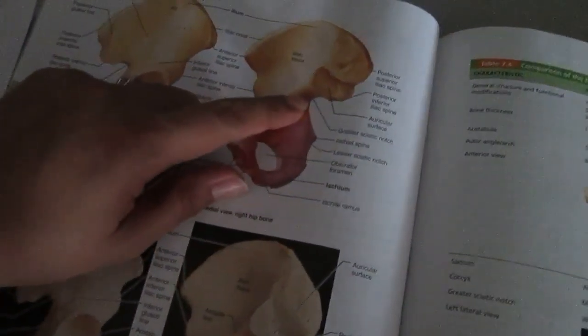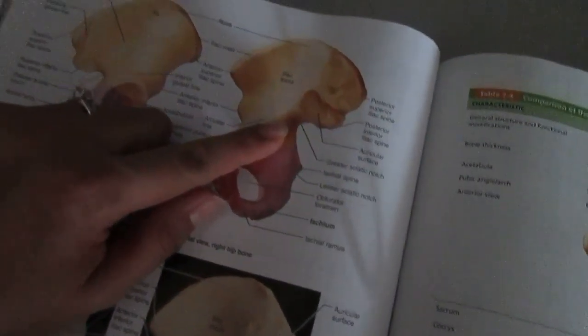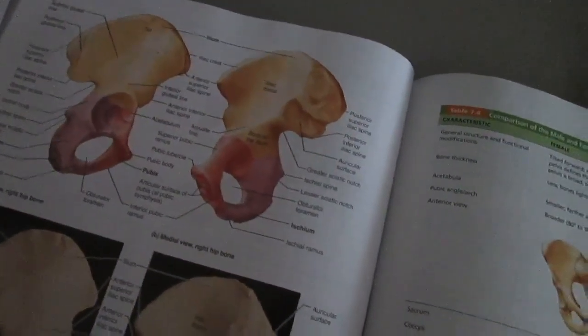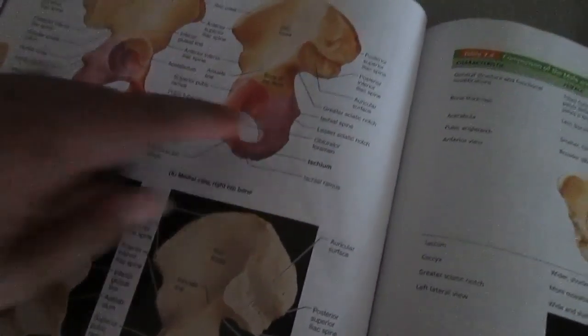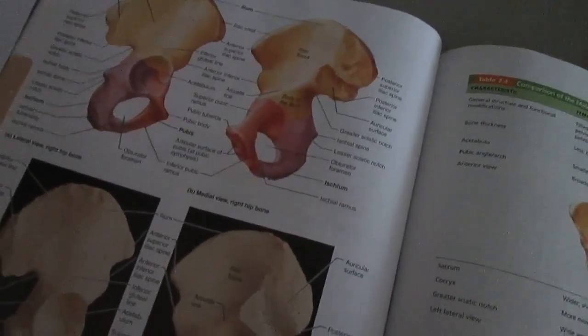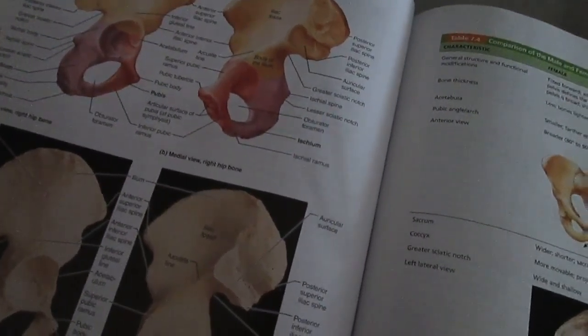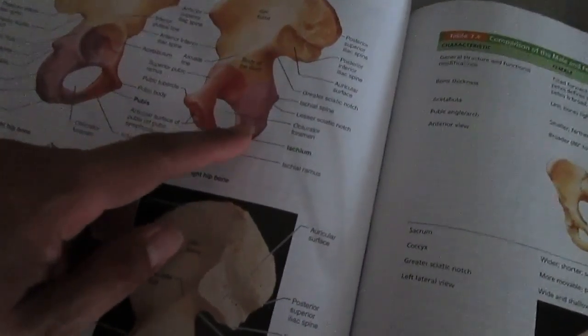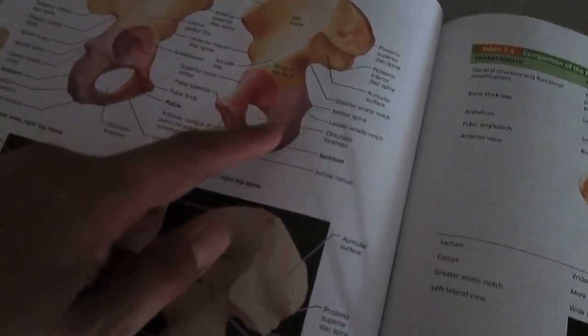So the greater sciatic notch, I can't show it to you very well in here, but in our book again, the sciatic notch, it's here, the greater sciatic notch. The ischial spine would be here. The ischial tuberosity here.